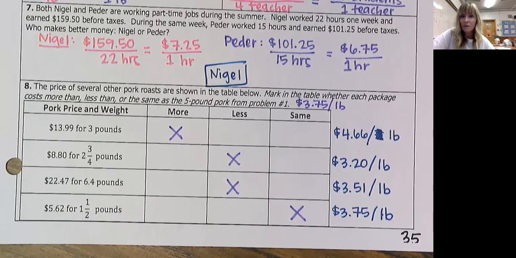So for your Canvas quiz today, you're going to do a little grocery shopping and you're going to find out for me which one is the better deal. Keep these notes out so you can look at things as you work. If you have any questions at all, please let me know.